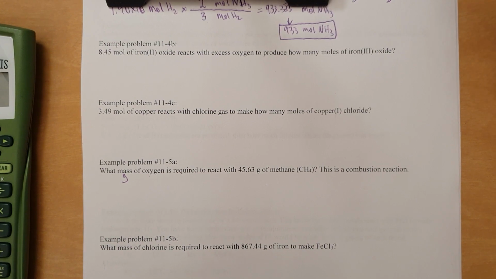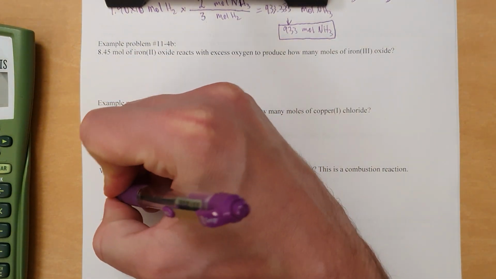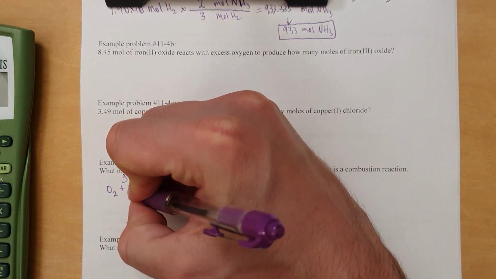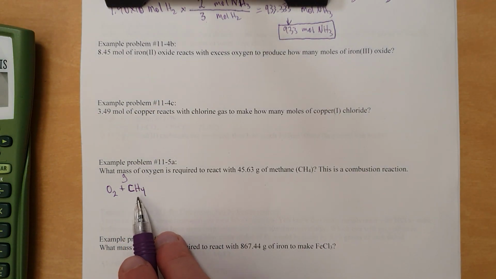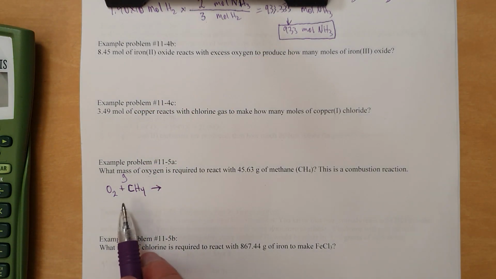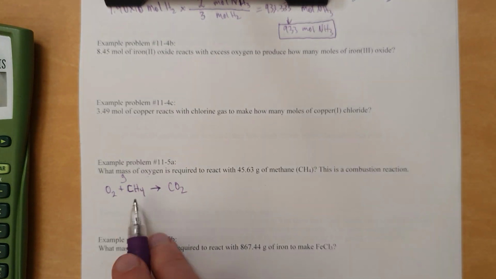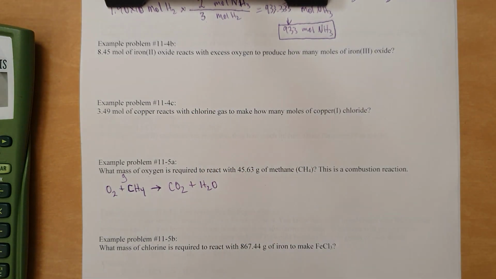This is seeing if you remember some of your things from way back. So oxygen reacting with methane, and it gives you CH4. And then it says it's a combustion reaction. That is seeing if you remember that whenever you combust something, that means burning it. Anything containing carbon will produce CO2 as a product. Anything containing hydrogen will produce water as a product. So that's a combustion reaction for methane.